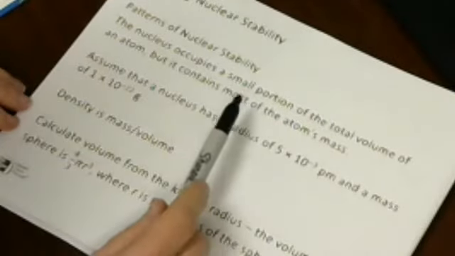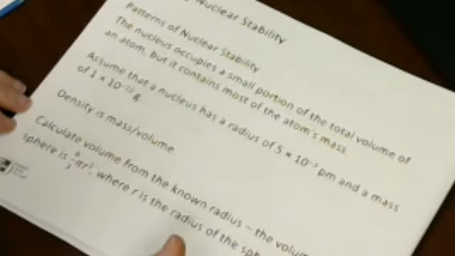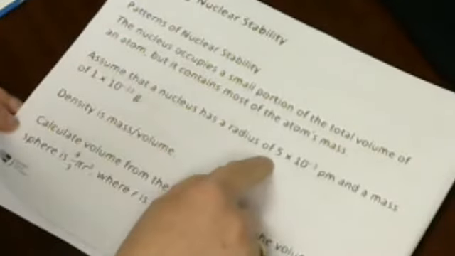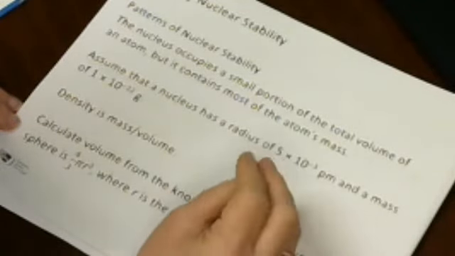So on nuclear stability, please understand that it truly is all about the nucleus becoming stable. It really is. So remember that the nucleus does take up just a very small part of that atom, but it has almost all of its mass. And it talks about here, assume that a nucleus has a radius of about 5 times 10 to the negative 3 picometers. Now that's tiny. And remember that density is mass over volume. So it says to calculate the volume of this, and so we're not going to really talk about that.